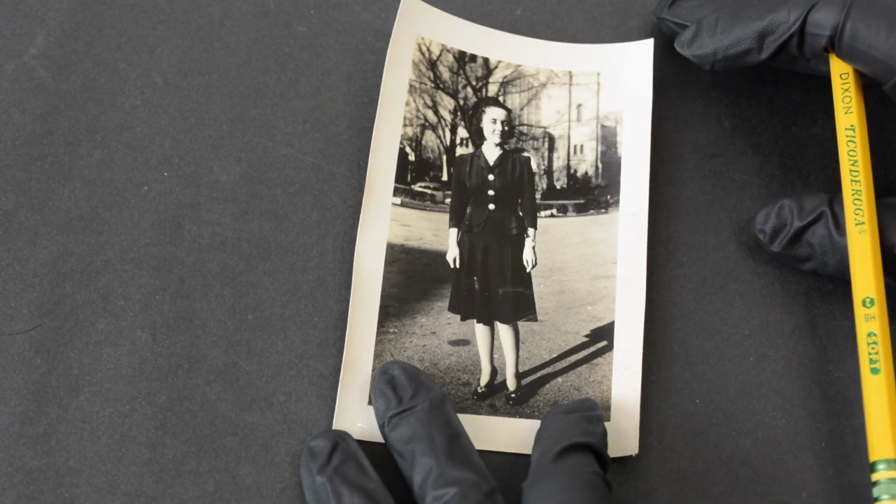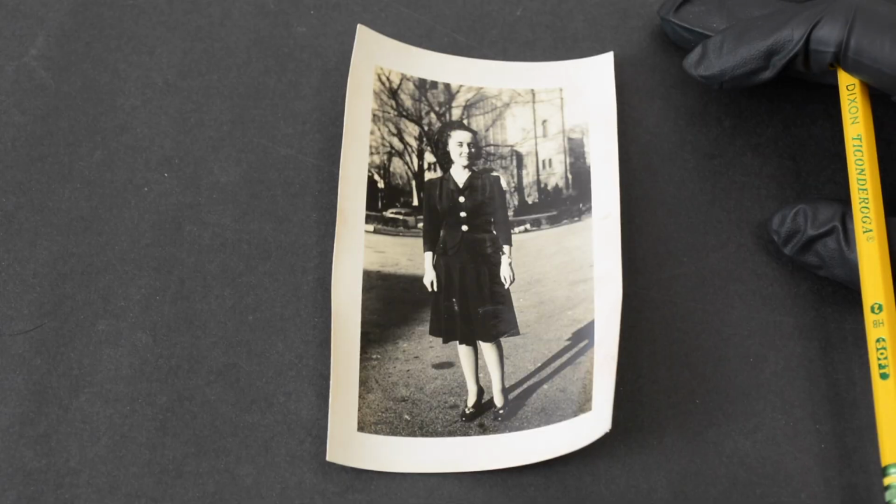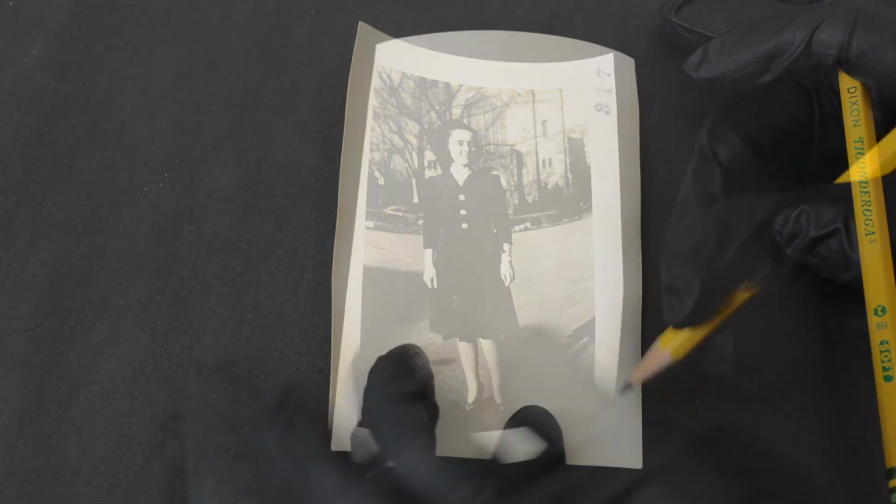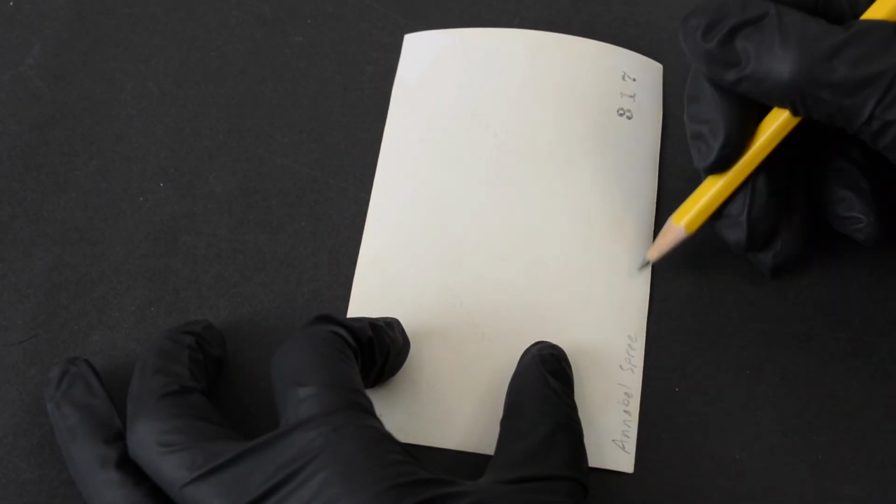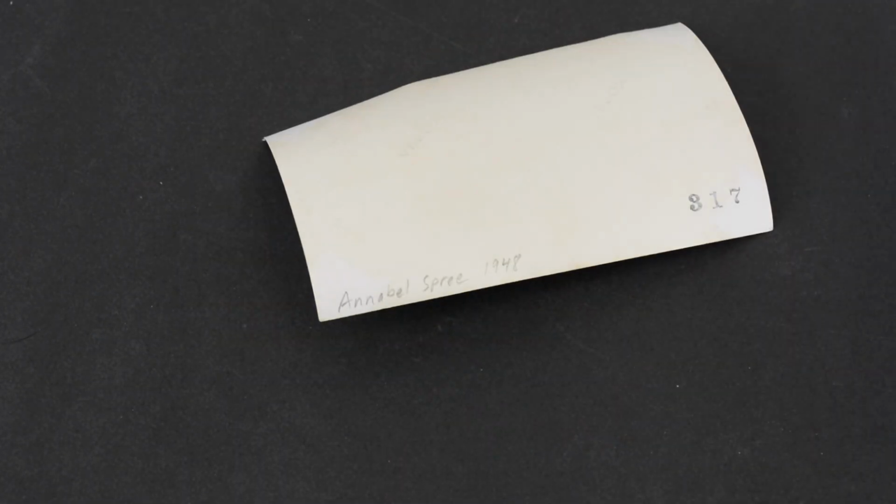It's a found photo. We have no idea who it is, but we could make something up. So I just wrote a name and a date.